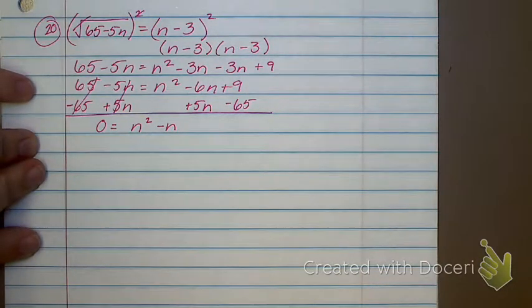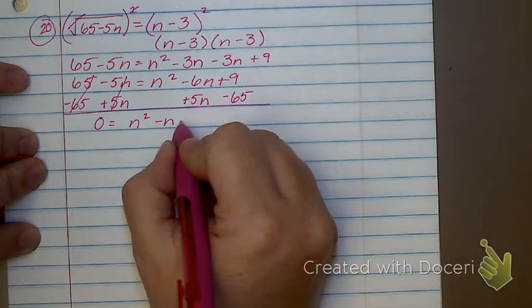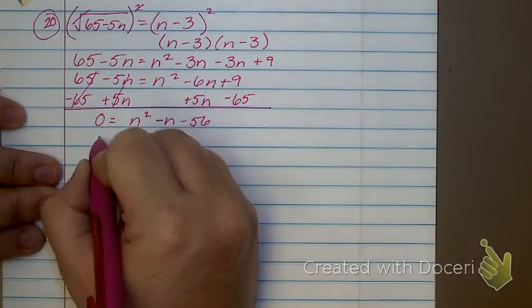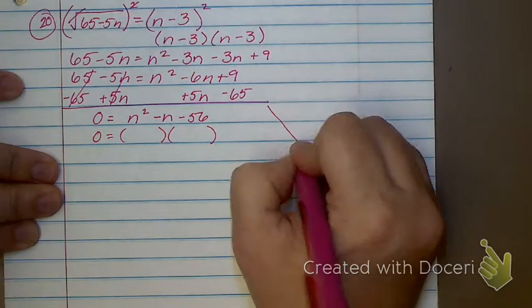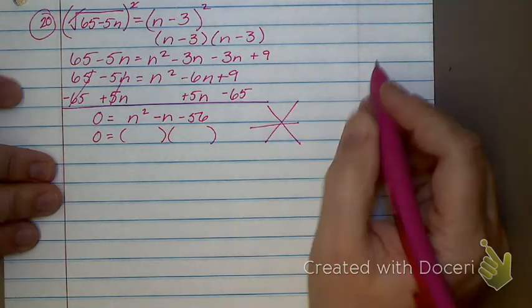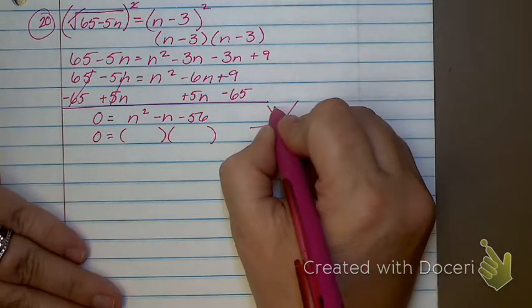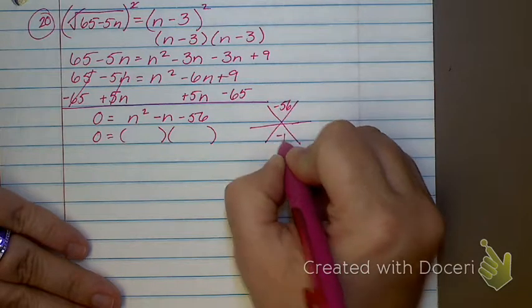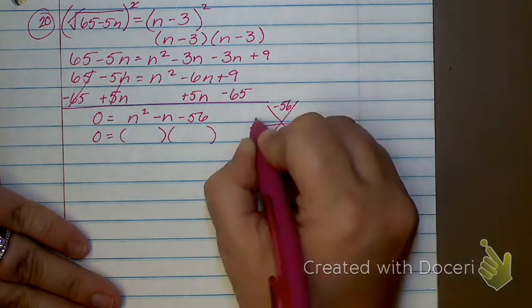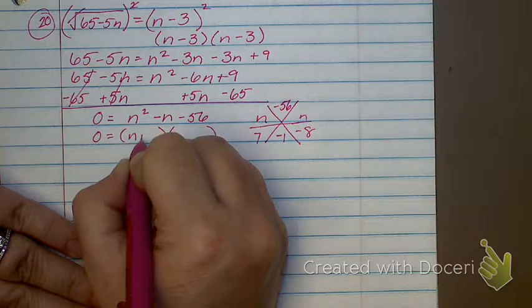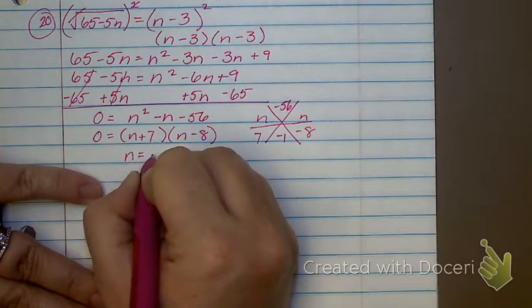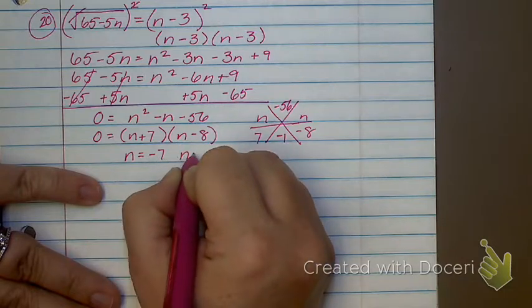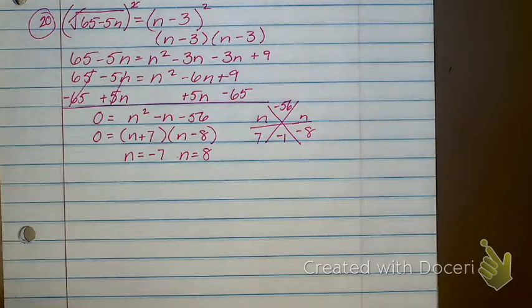And 9 minus 65 gives me minus 56. So I need to factor this. You can snowflake if you want, or you can just do it the shortcut way if you know that way. Negative 56 and negative 1, I think it's 7 and negative 8. I have n plus 7 and n minus 8. So I get answers of n equals negative 7 and n equals positive 8.